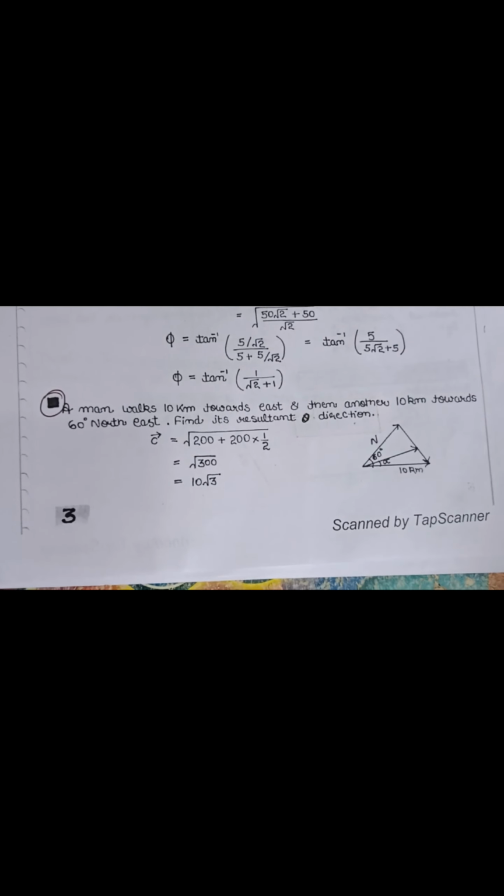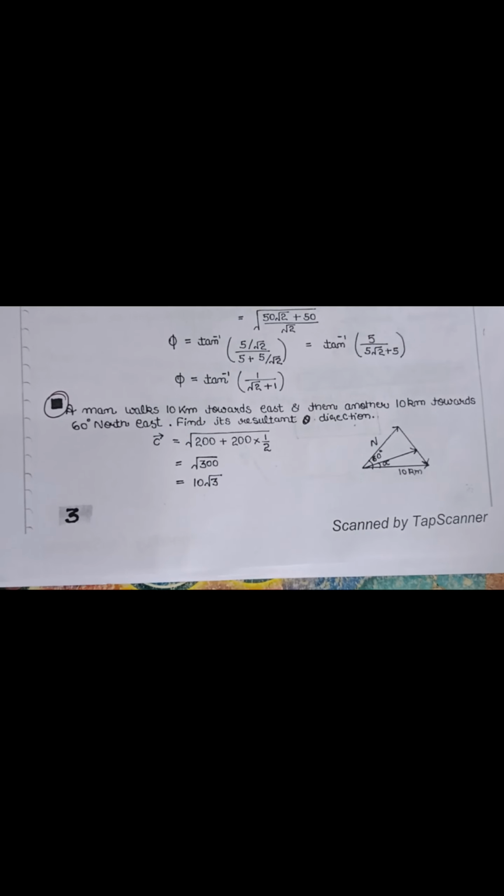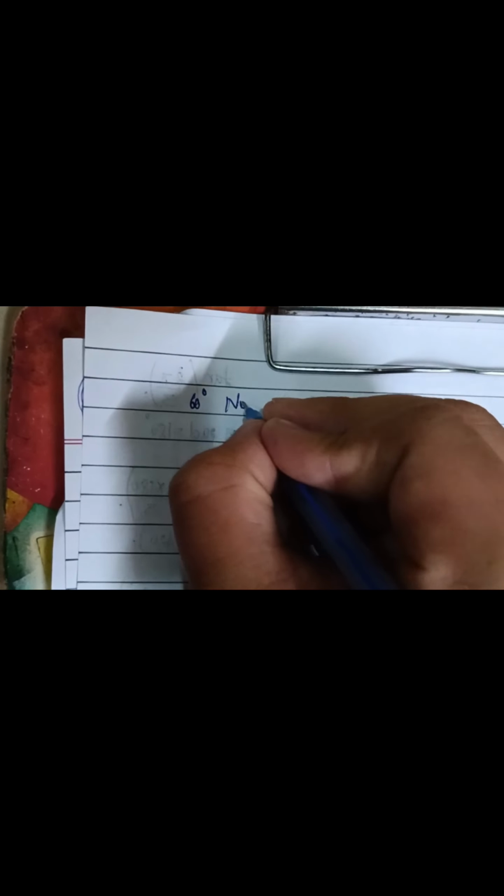Now we go for the next question, which states that a man walks 10 kilometers towards east and then another 10 kilometers towards 60 degree north of east. Find its resultant and theta, meaning the direction. Okay. Now first of all we will learn what is north of east. What is 60 degree north of east?